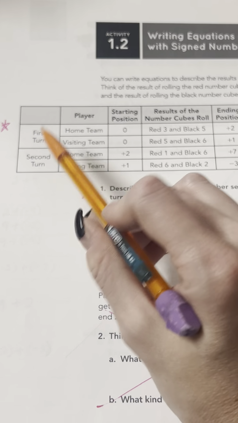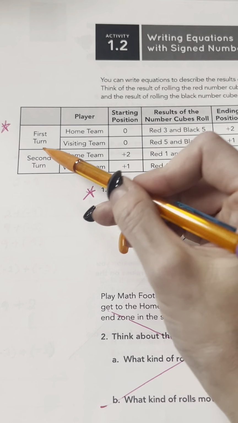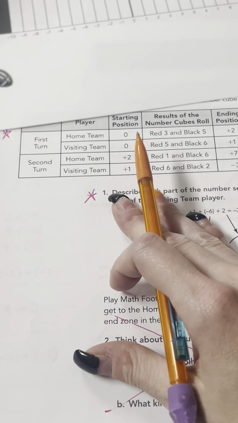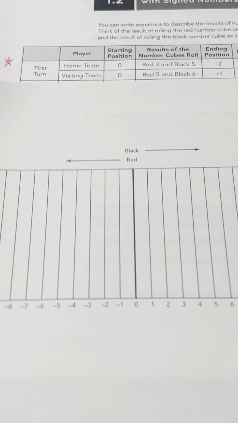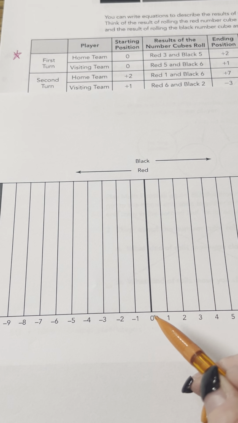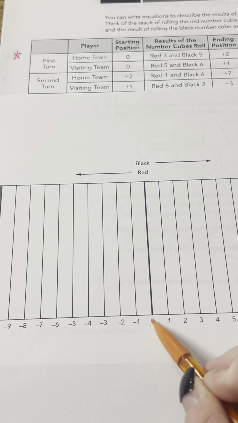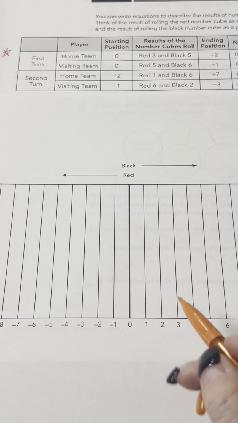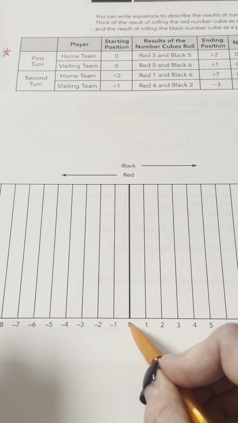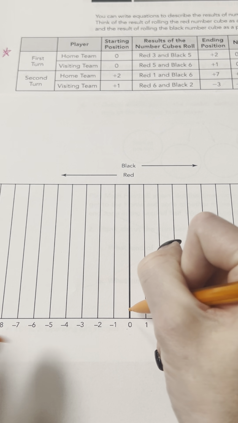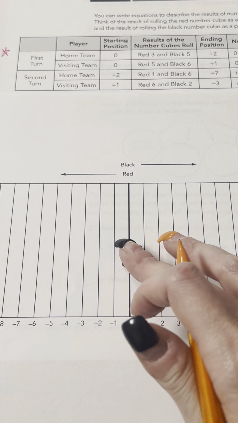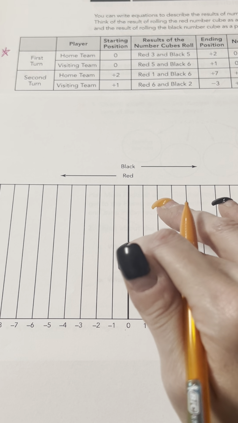Okay. So let's look at these and go through these. So we'll say player 1, their first turn, home team. The home team is starting at 0, okay? Results of the number cube roll. So they rolled a red 3. Red, like it said, was negative. So since they rolled a red 3, we're going to go 3 negative.